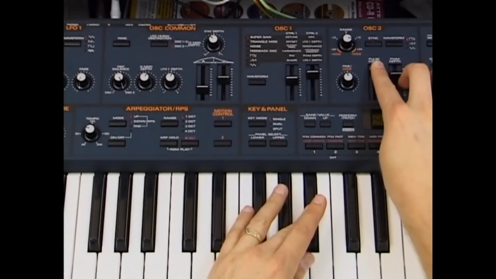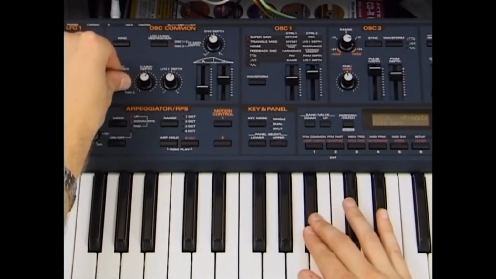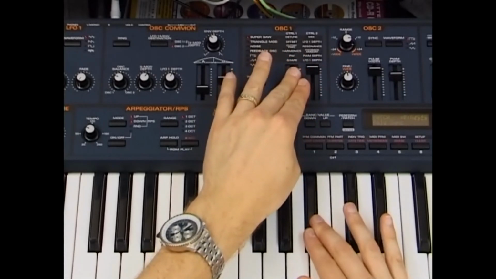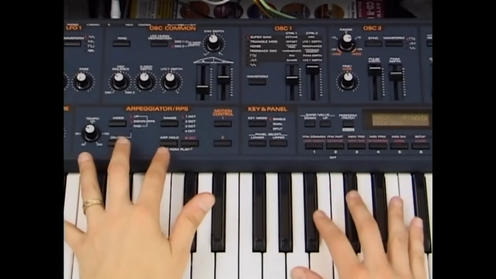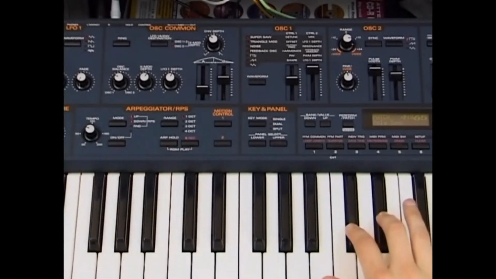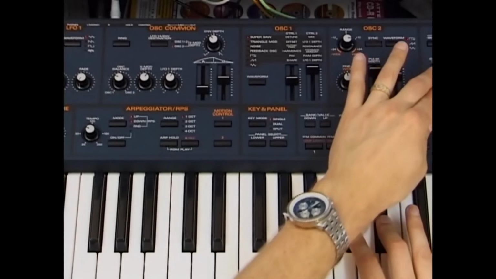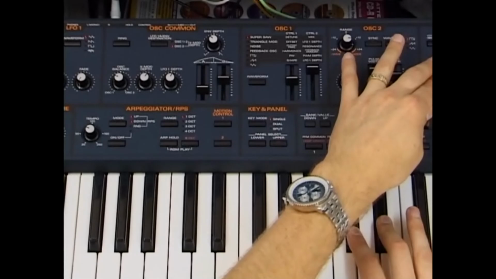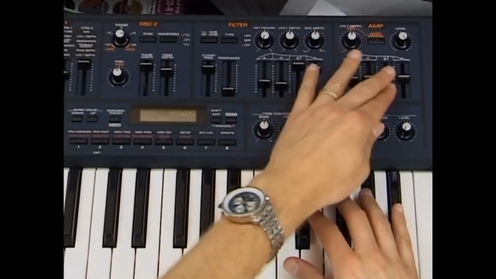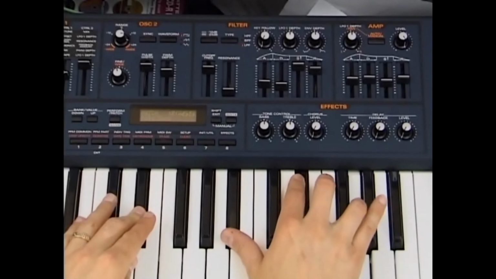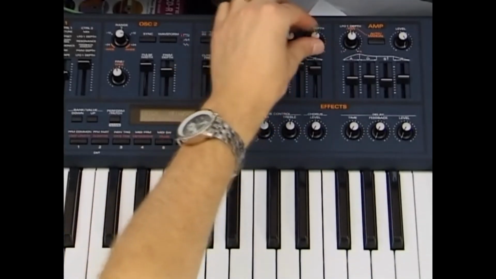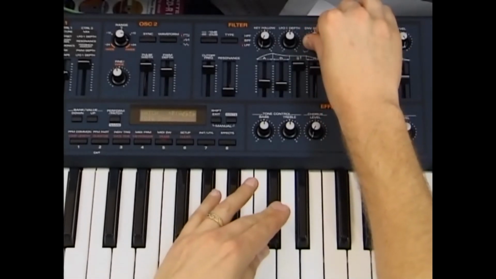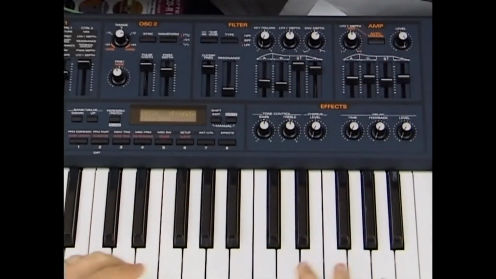So maybe we'll make it a little bit thinner there and go back to our first oscillator here and make it a little fatter. We could adjust the filter cutoff. And finally we could change the envelope here to give us a totally new sound. Adjust the envelope depth, to come up with a totally new sound.